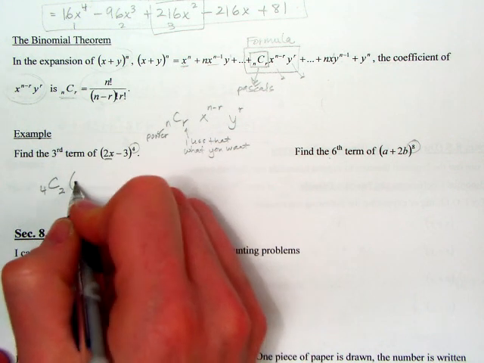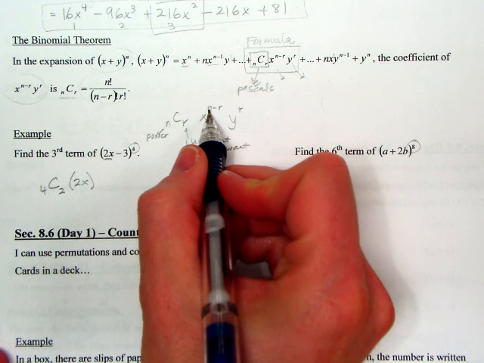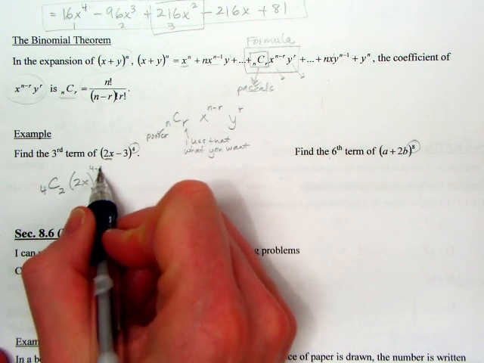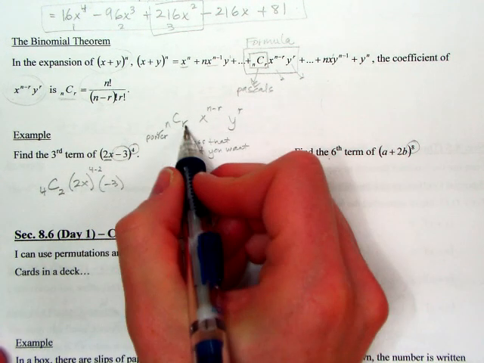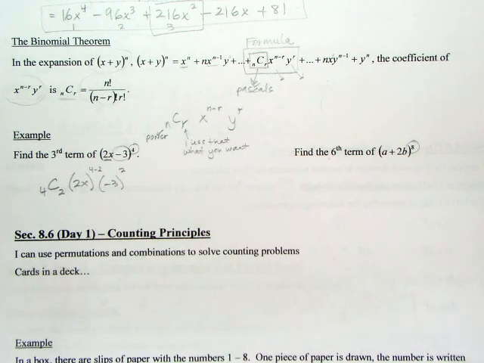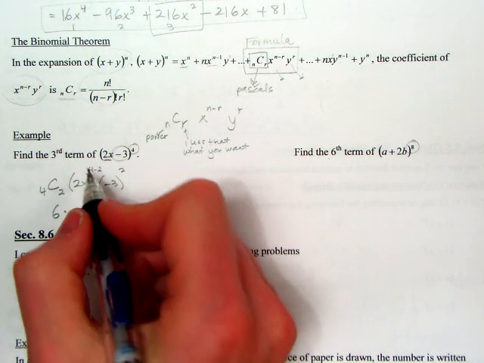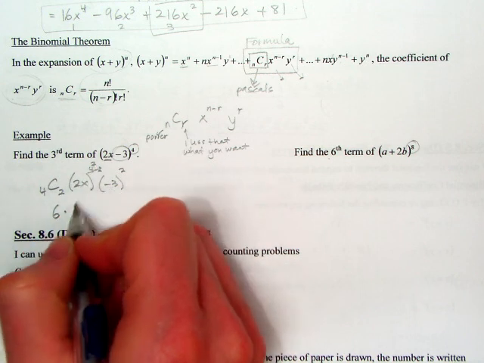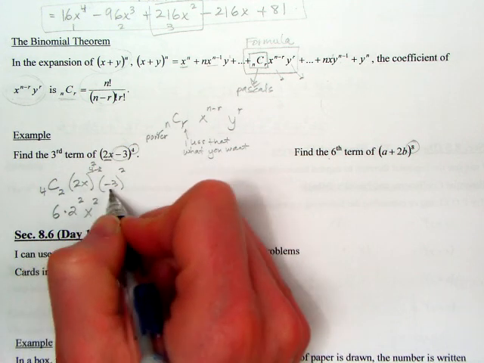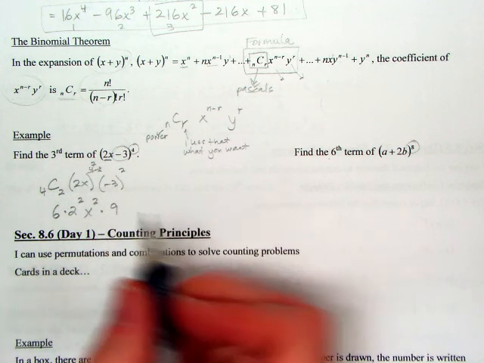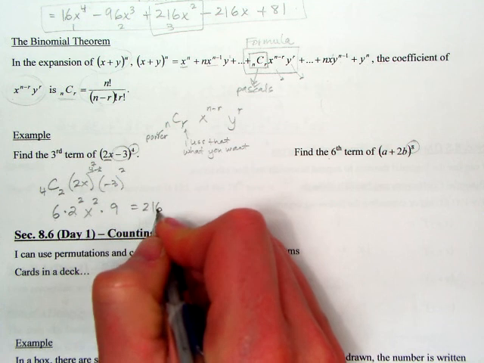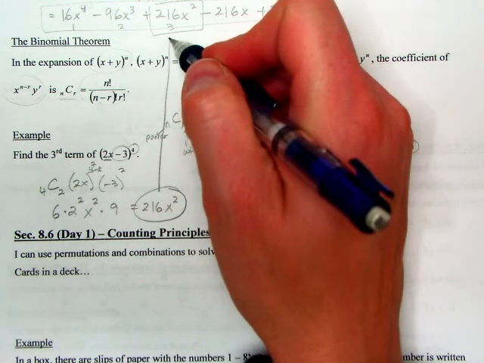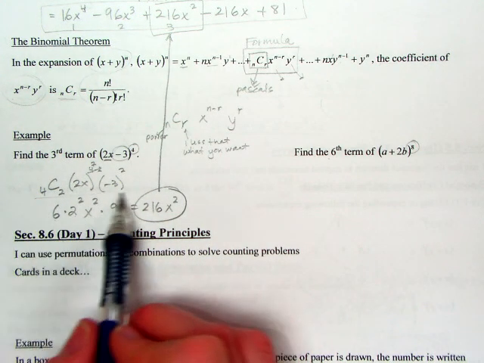Now I take the first thing that came in parentheses, 2x, and I raise it to the n minus r, 4 minus 2. I take the second thing in parentheses, negative 3, and I raise it to just the r, so 2. So 4C2, doing that in my calculator, I get 6 times, and 4 minus 2 is just 2. So I've got a 2 squared, I've got an x squared, and I've got negative 3 squared, which is 9. So putting the numbers together, I've got 6 times 4 times 9, which gives me 216 x squared, which is exactly what we already had, just kind of using the formula in order to find it.